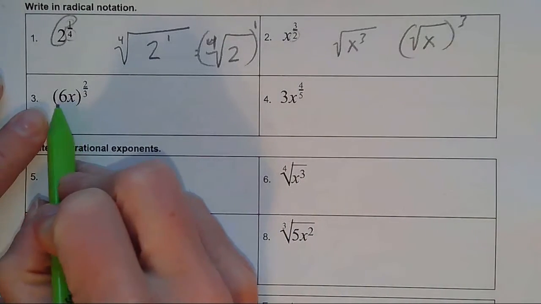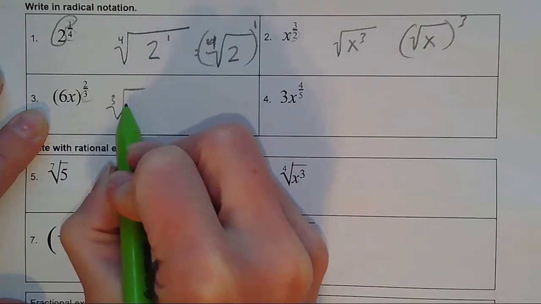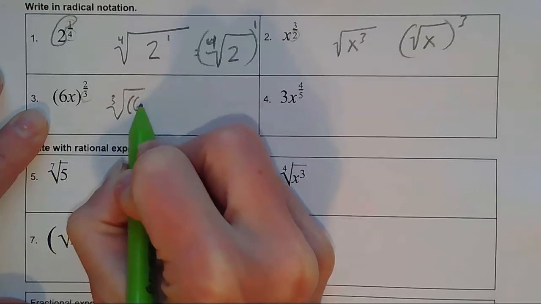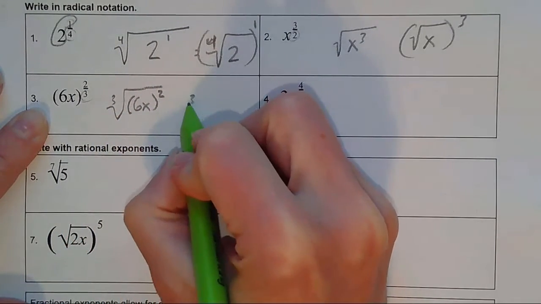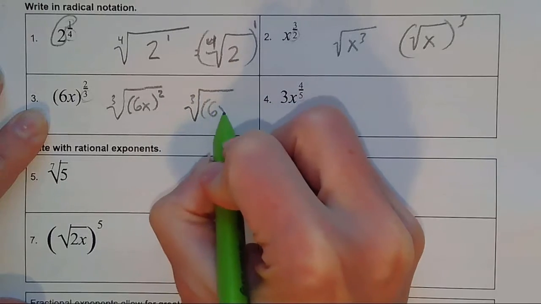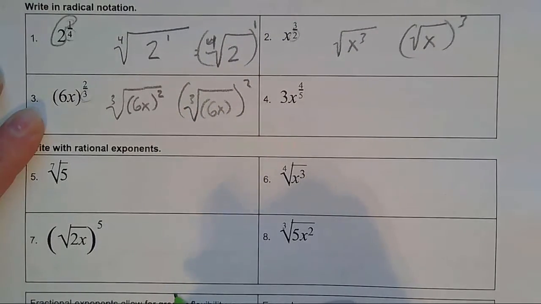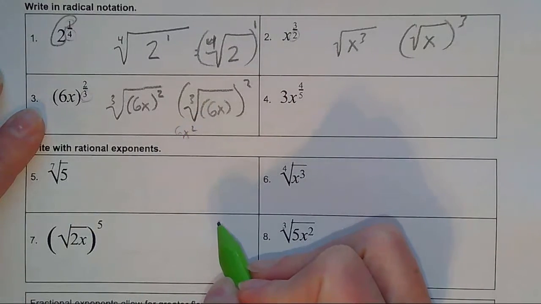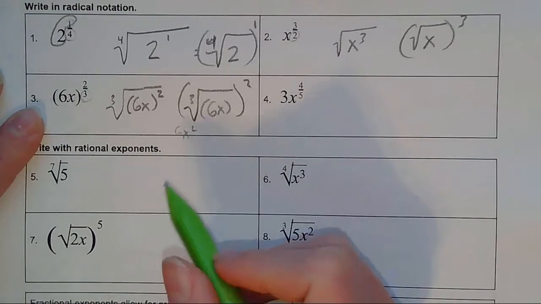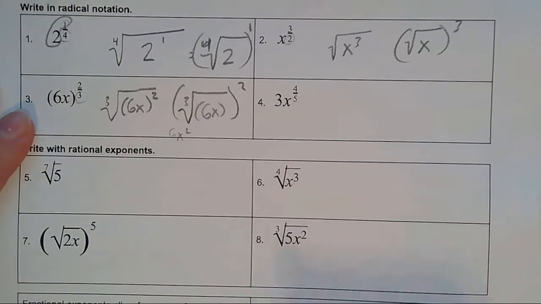Okay, here the base is 6x, so the index is 3, so it's going to be a cube root. The entire base is 6x. Okay, and then you can either square that on the inside, or you can do cube root 6x, which I guess you wouldn't need a parentheses in this case, squared. However, you cannot just write 6x squared because then you're only squaring the x. You need to be squaring both the 6 and the x, whether it's on the inside or on the outside.